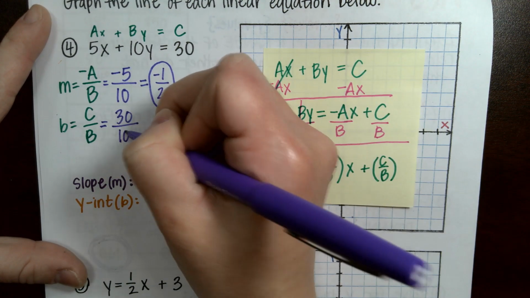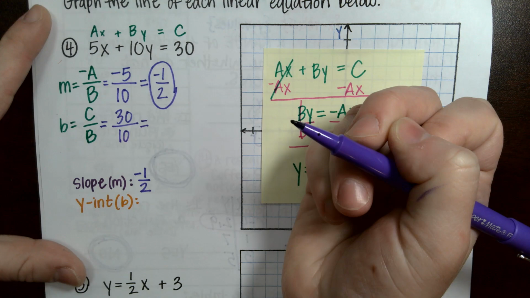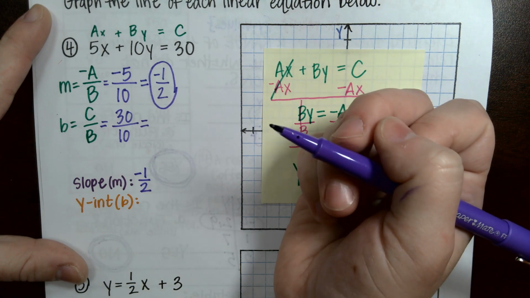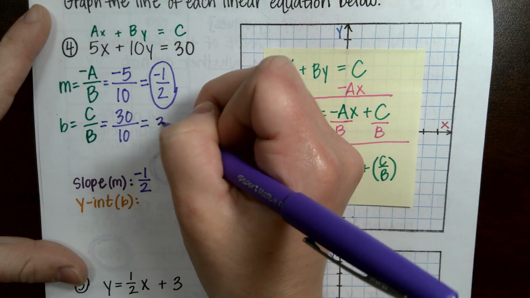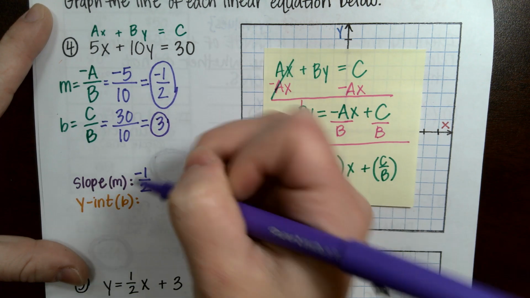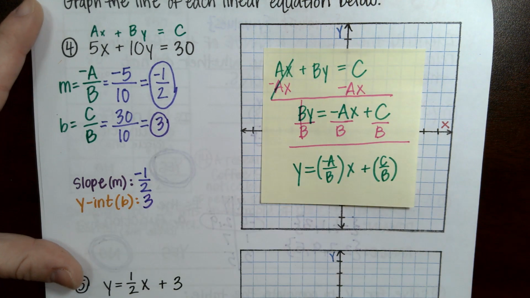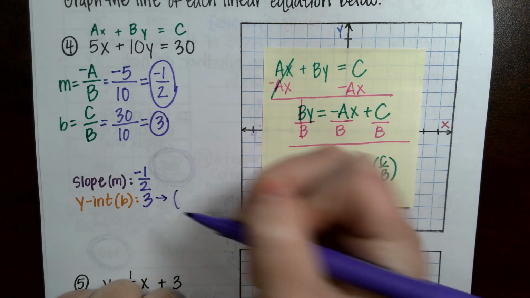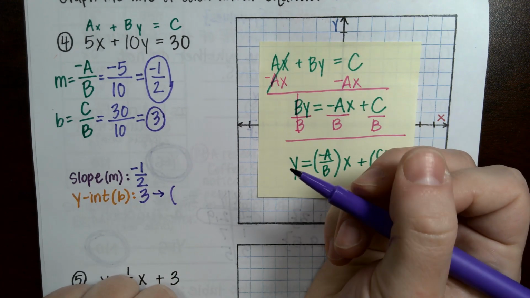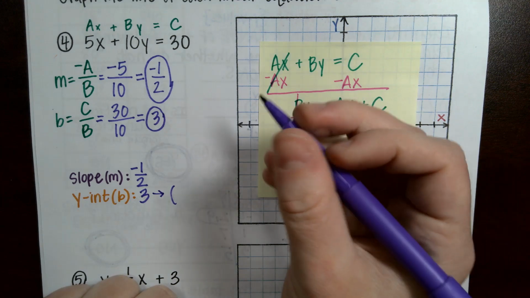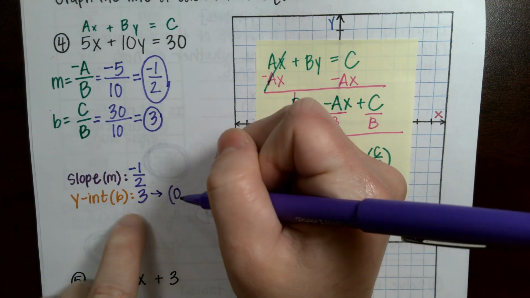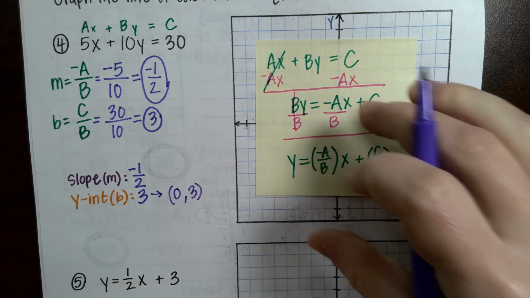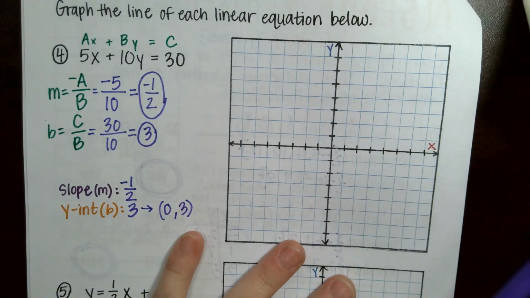Can we simplify? 30 over 10 simplifies to what? 3. Our y-intercept is +3. What would that be as a coordinate? That would be 0, 3. Yes. Anytime we have a y-intercept, our x value is 0. We're just going up and down on the y-axis. We're not moving left to right on the x.